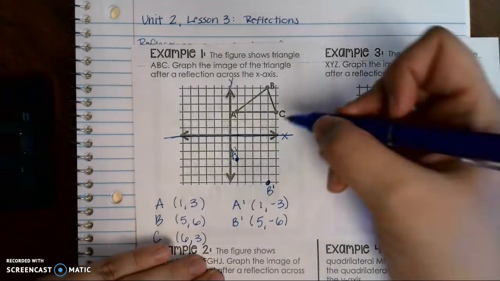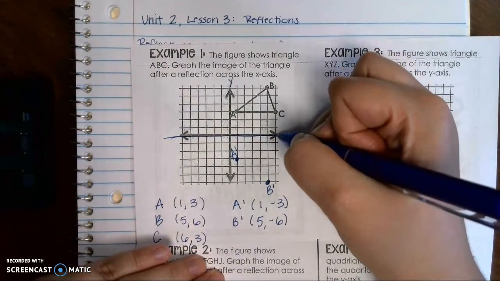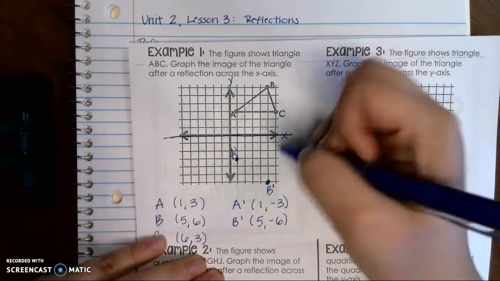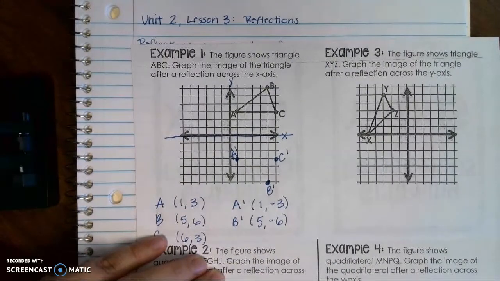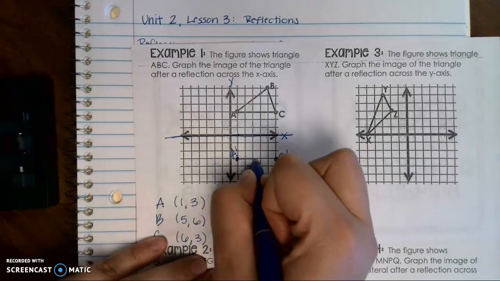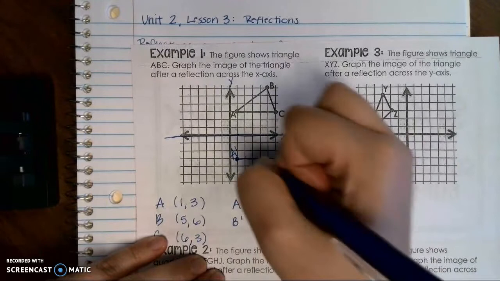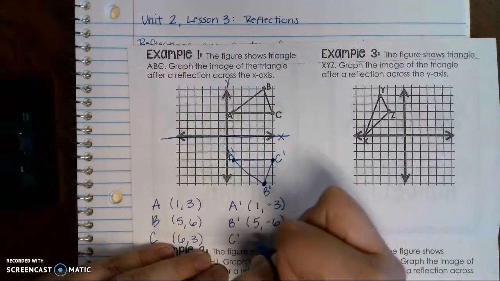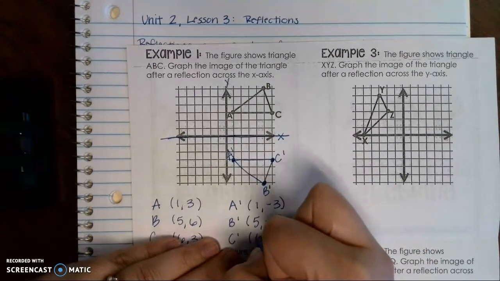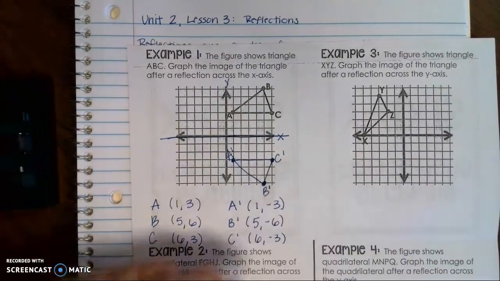And then our last one, C. C is currently 3 units above the x-axis. So I count 3 units below, put my new dot, put my C prime, connect my dots, and I have just reflected across the x-axis. Don't forget to put your C. Your C prime is now at 6, negative 3.